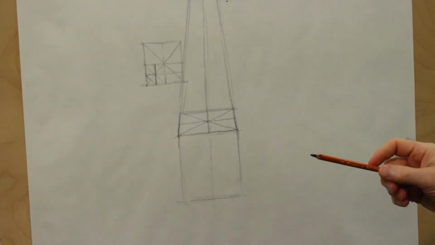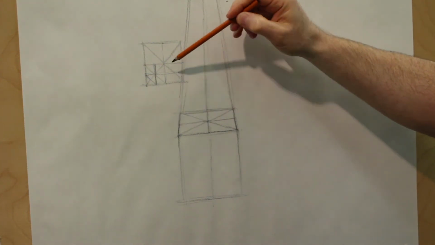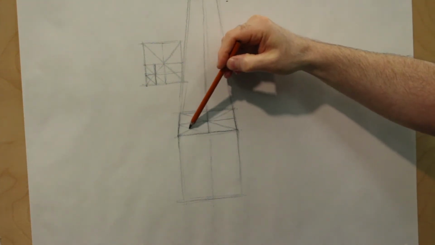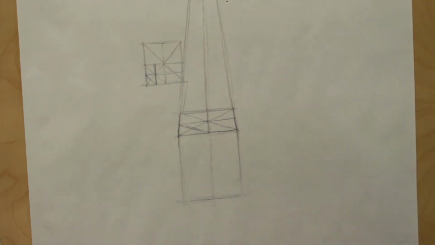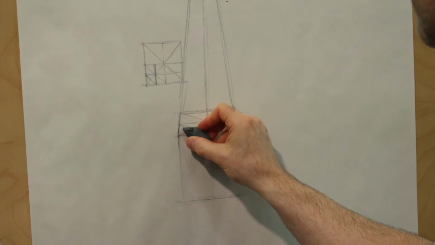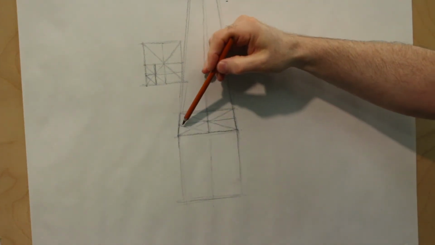So if we wanted to subdivide this further, just like we did here, it would be easy enough. If I could stand in front of the paper, it would be a lot easier.